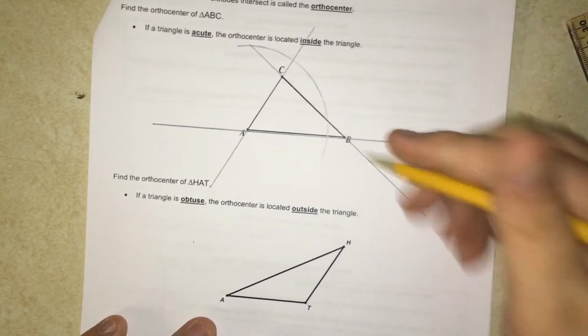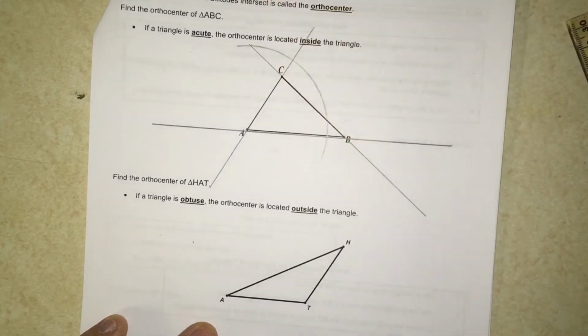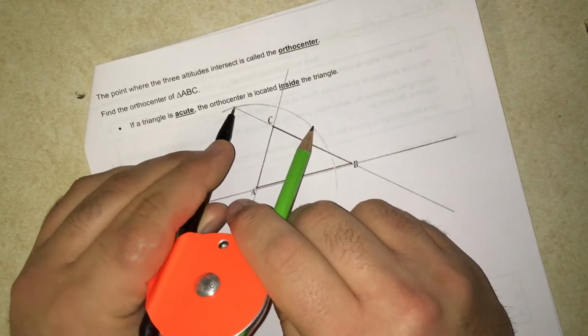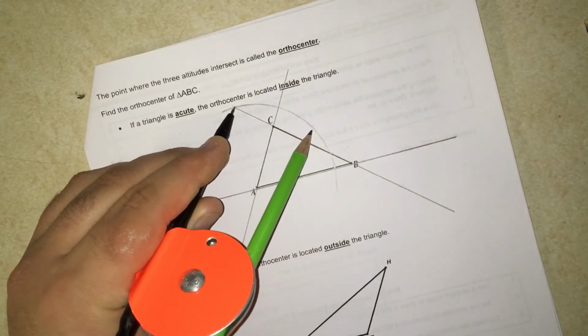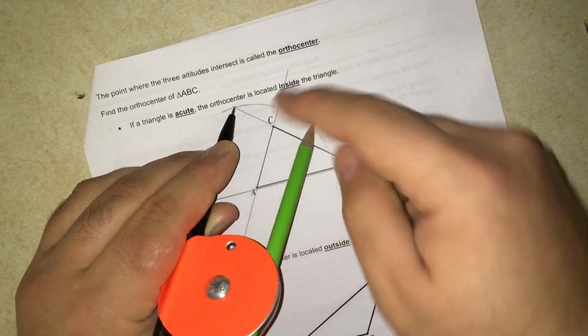It does cross through the side at 2 points. It crosses through it here and way up at the top, just barely, but it still works. Now, from that point, we're going to make sure our compass is at least halfway bigger than the arc. We're going to put our compass point where the arc and the side intersect.